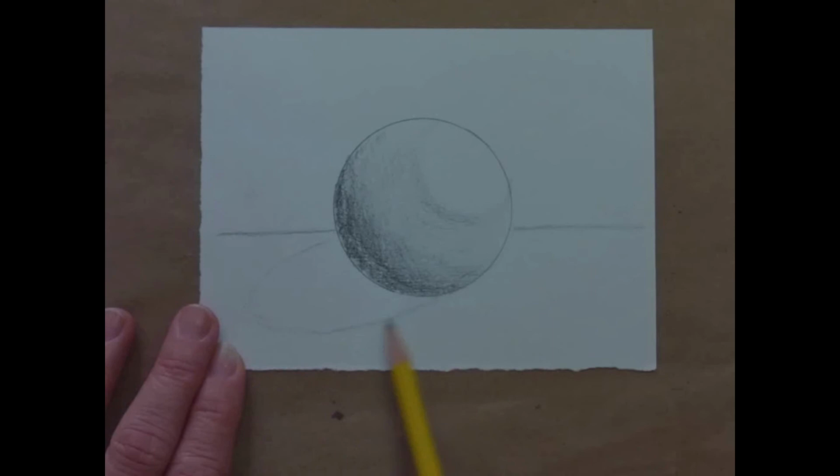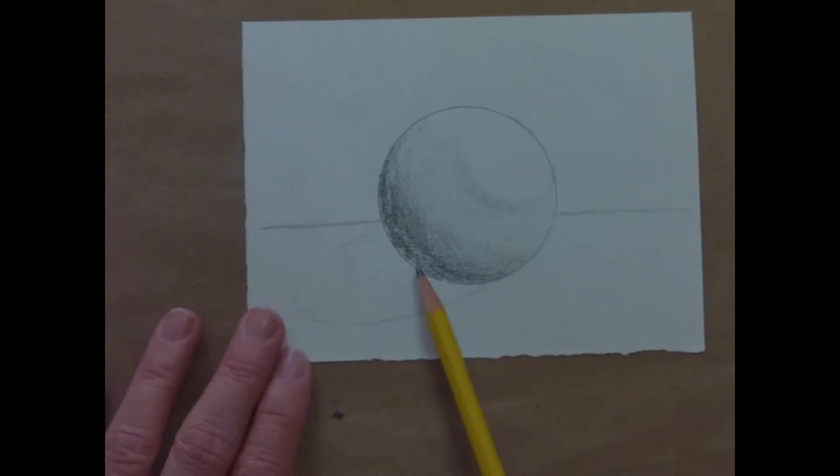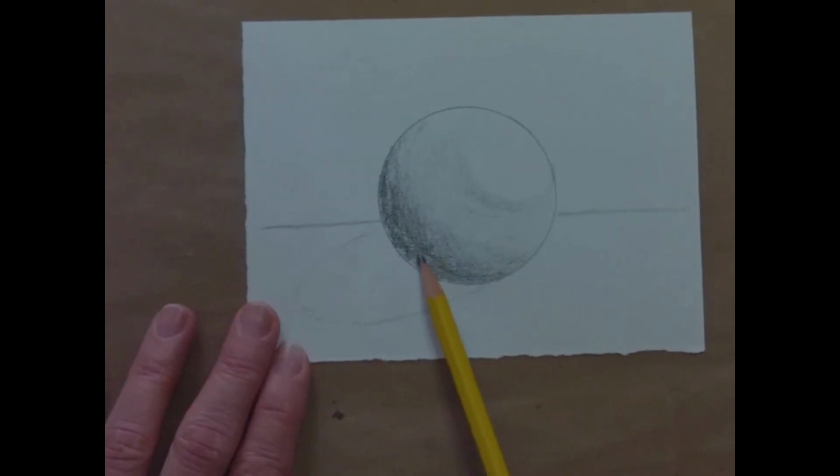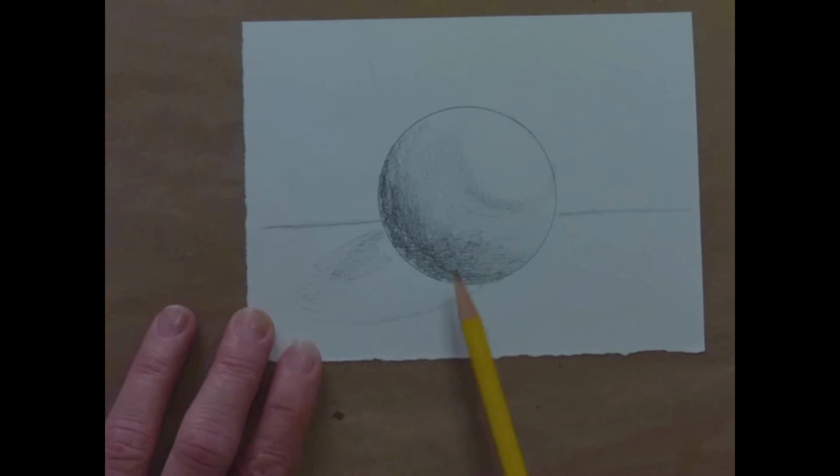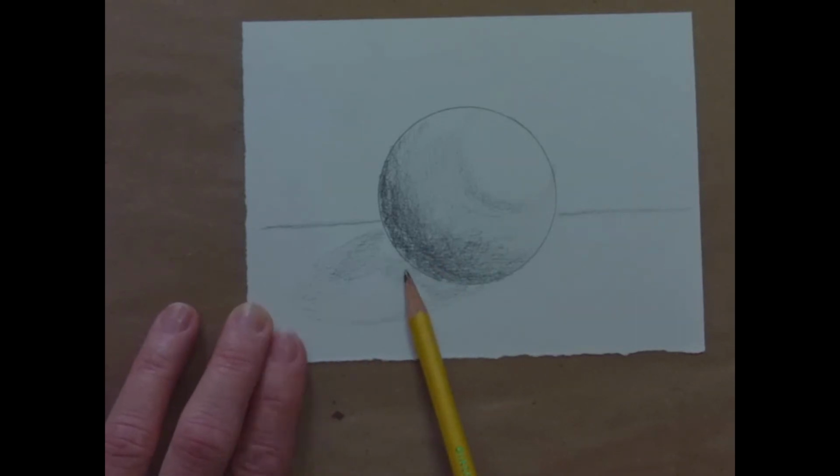okay, behind your shape. And I don't want to get too technical for us because I'm not there with you in person, but what you would do is you're going to shade this. Your shadow is lighter the farther away it gets from the object. So right up here close in towards the object, your shadow is going to be darker. And then it's going to fade away to lighter as it gets out here by my finger.